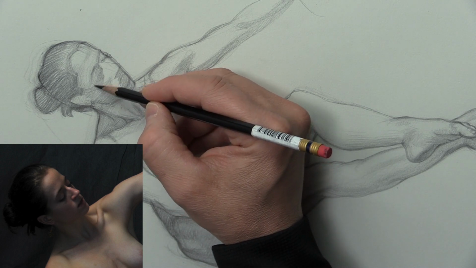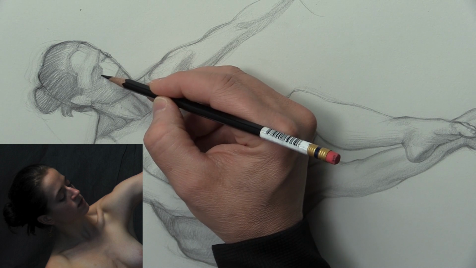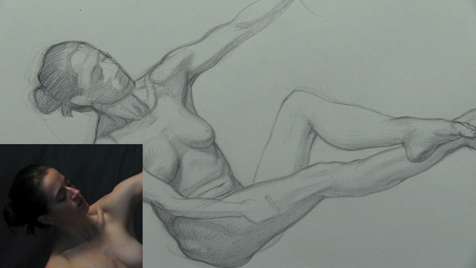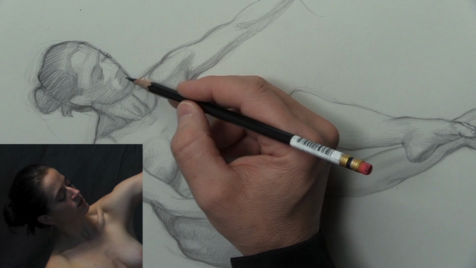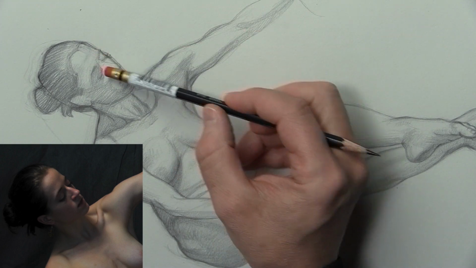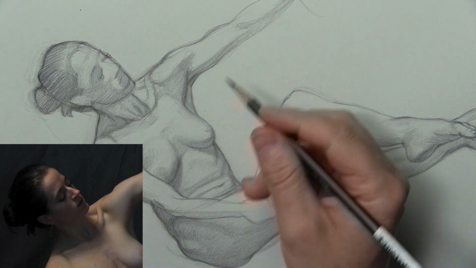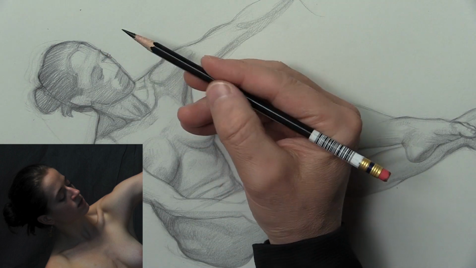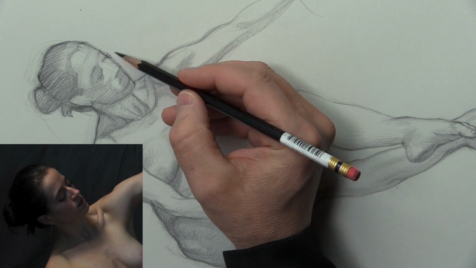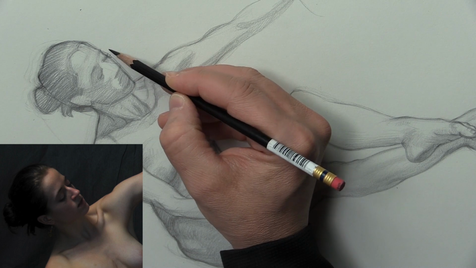Wow, most of her cheekbone there is really in shadow. Goodness. Just save your dark darks. We'll lighten a little bit in the middle. So there are the eye sockets that are quite dark. The upper lip is quite dark. And then there's different shades of values, different shades of gray.